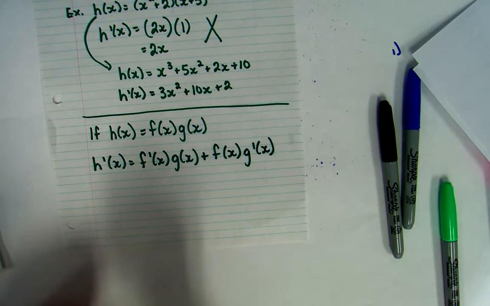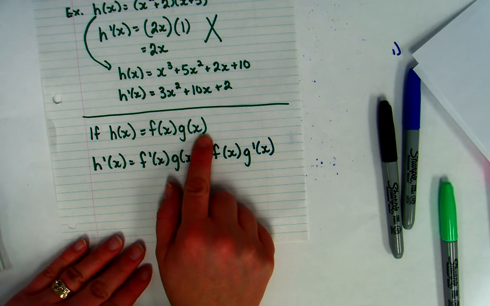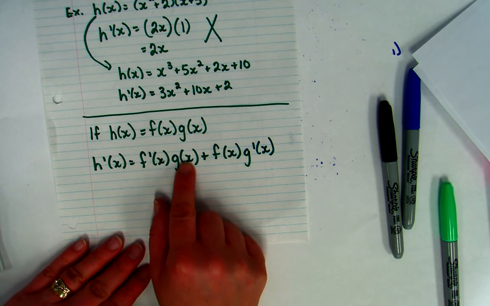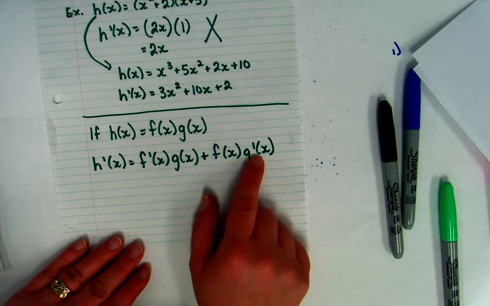So another way this is read is f is the first part of the function, g is the second part of the function. So you take the derivative of the first, multiply it by the second, plus the first times the derivative of the second.